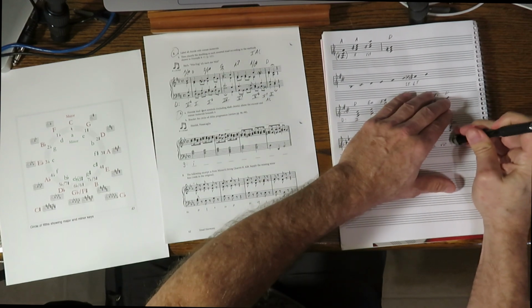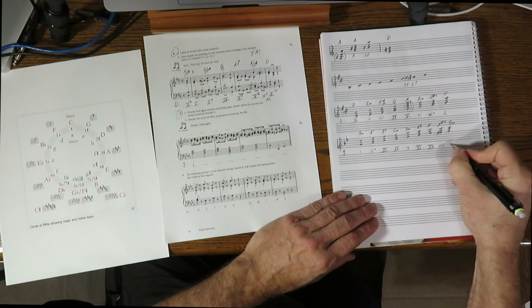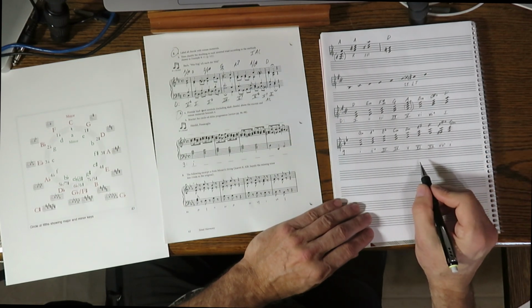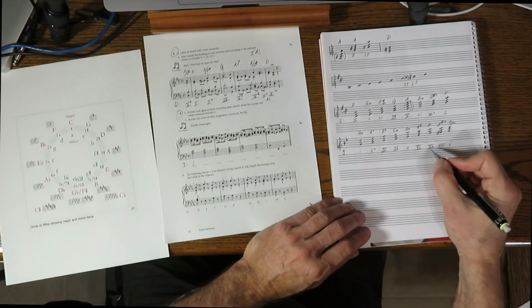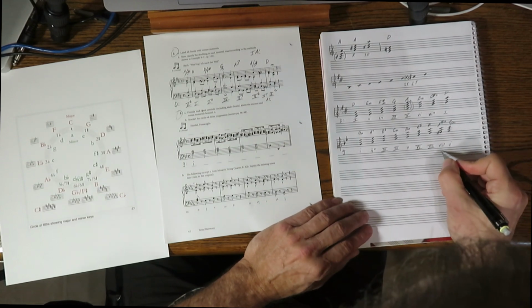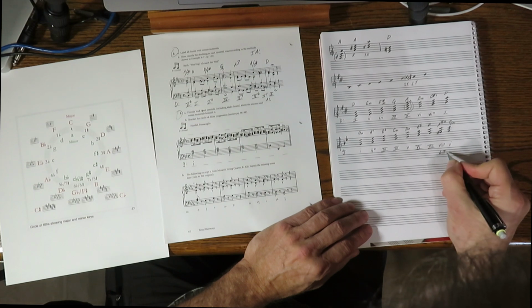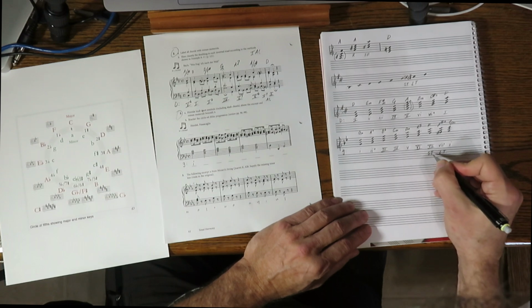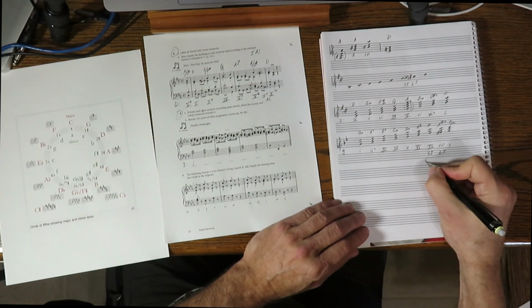Oops, so that's got to be a minor. Now, so here we have the leading tone. I'll put the LT there, and then the ST is for the subtonic.